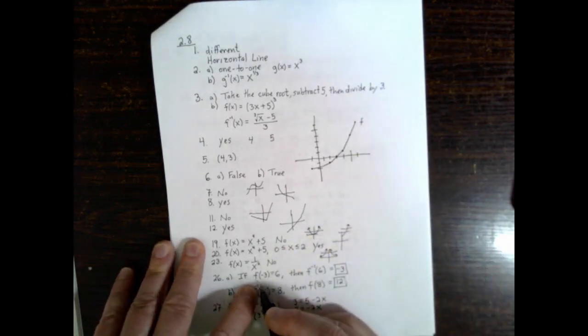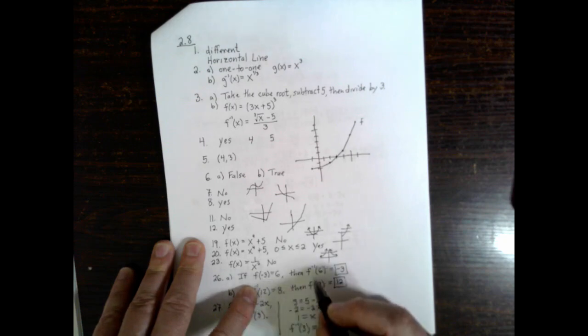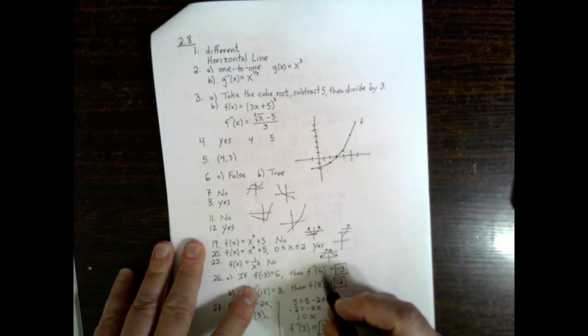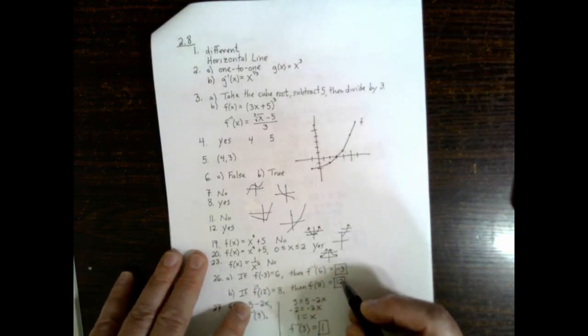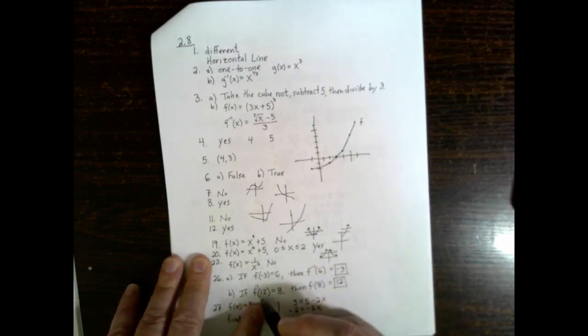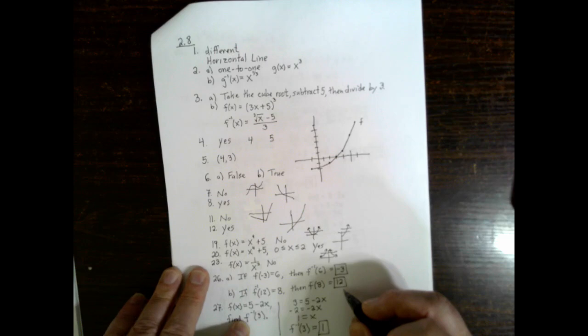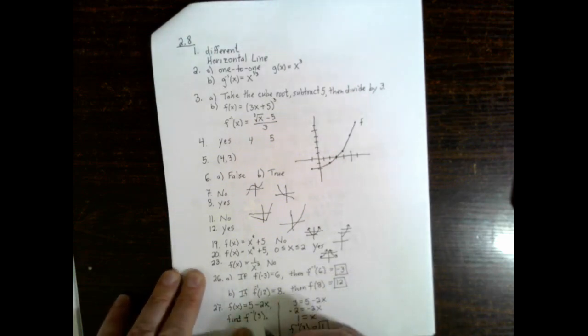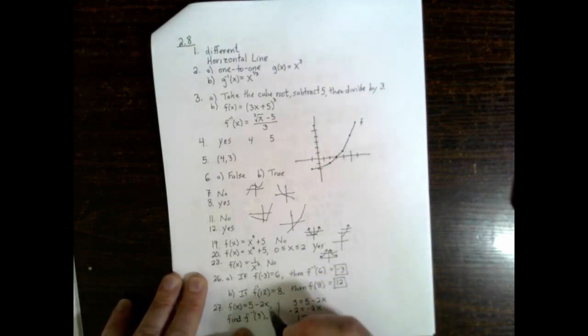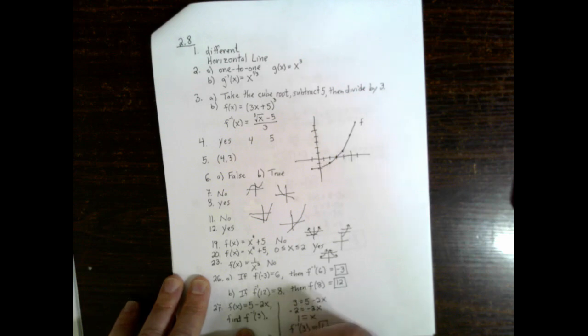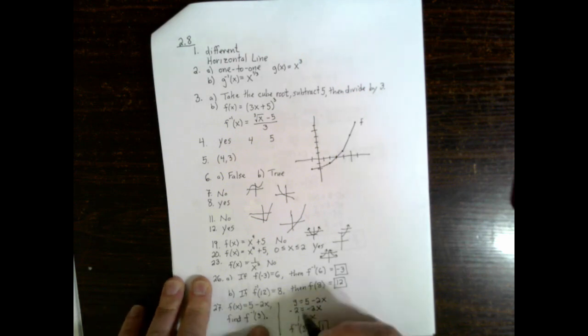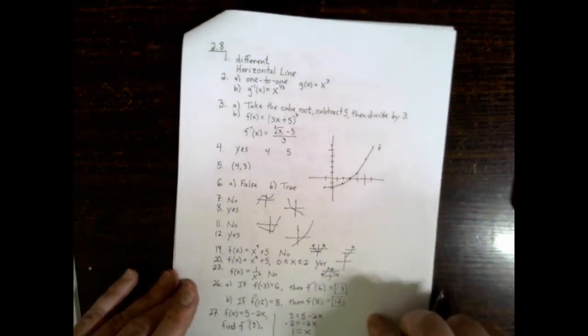26a says if f of negative 3 equals 6, then f of f inverse of 6 equals negative 3. If f inverse of 12 equals 8, then f of 8 equals 12. 27. If f equals 5 minus 2x, find f inverse of 3. Well, remember, that's your y coordinate, so 3 equals 5 minus 2x. When you solve it, you get x equals 1. So f inverse of 3 equals 1.